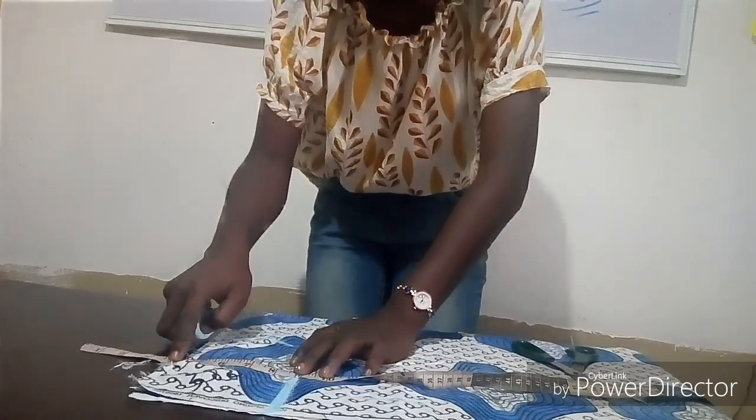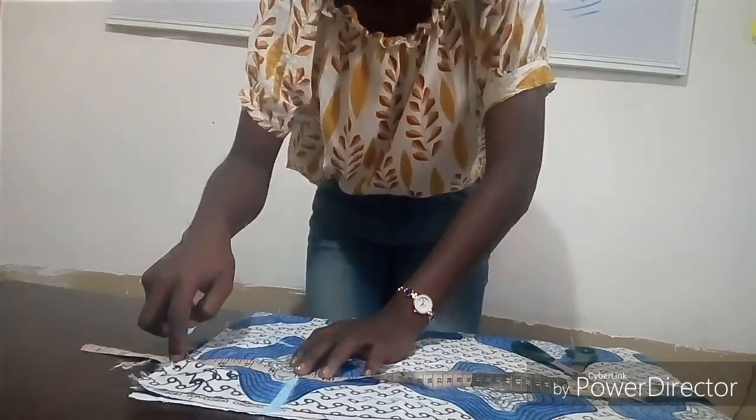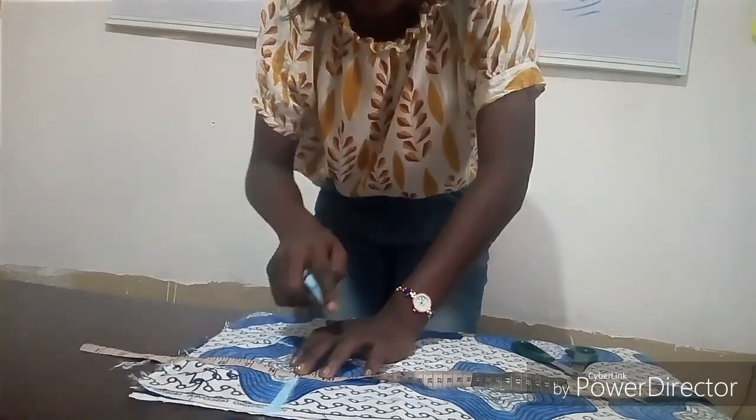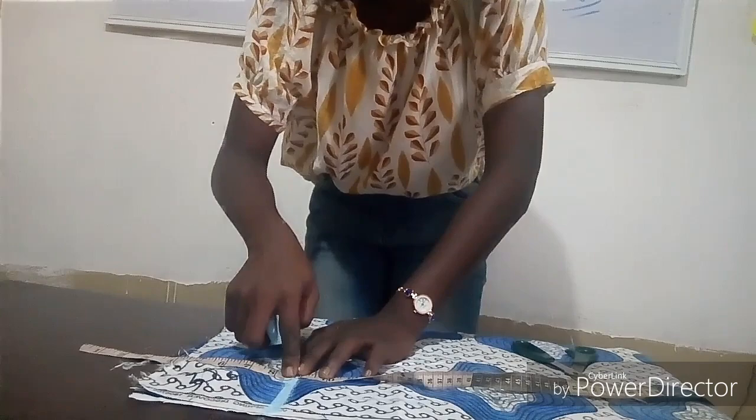So you can see what I did now. I left the 4 inches outside. So I marked my armhole, okay?